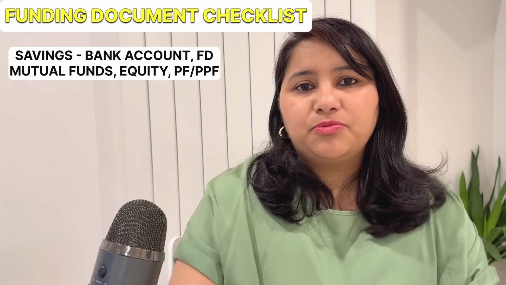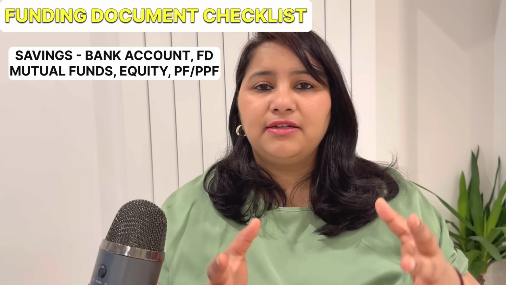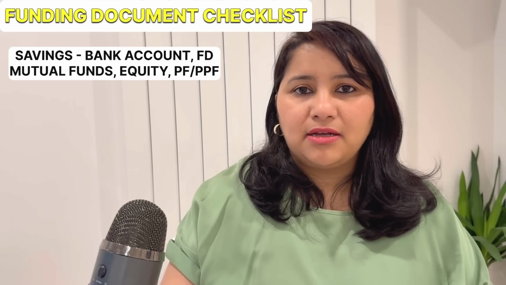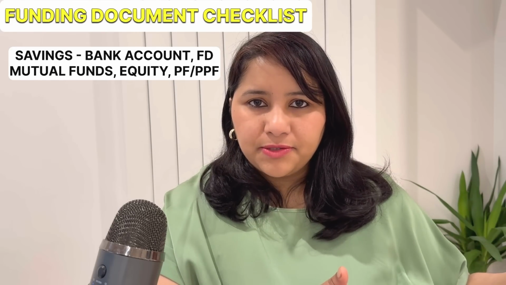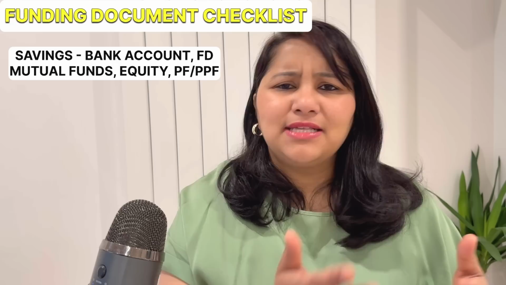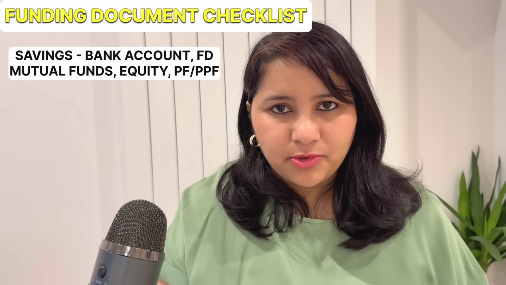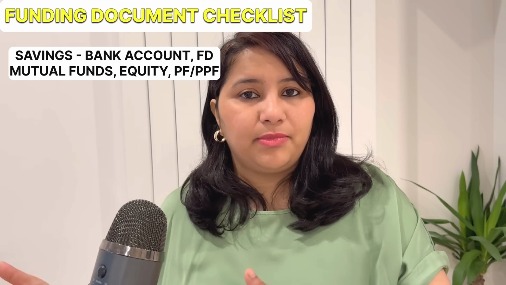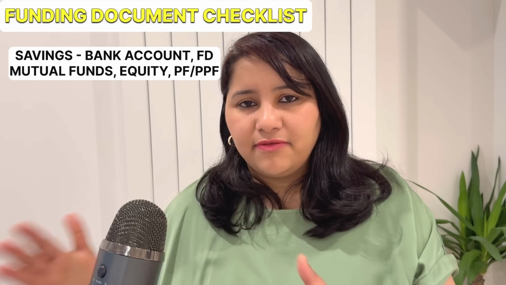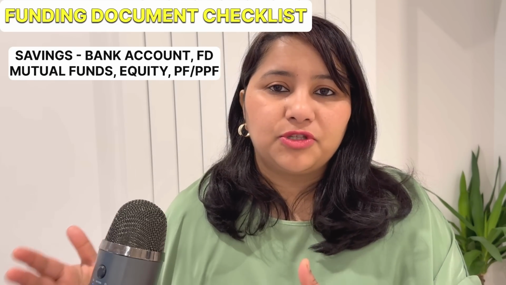So you need the proof that your sponsor has savings. For this, you could either take individual statements. So you can take the bank account, FD, mutual fund statement, stock statement. So take all the individual proofs and make sure that these are updated and as closest to the interview date as possible for you. Or you could also consolidate everything and again get a chartered accountant certificate made where all these savings and all the other financial proofs of your sponsor is mentioned.